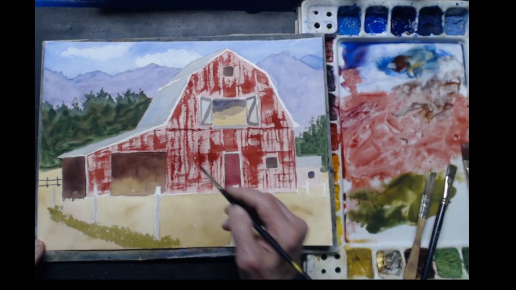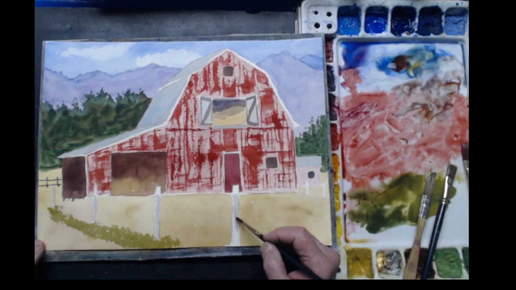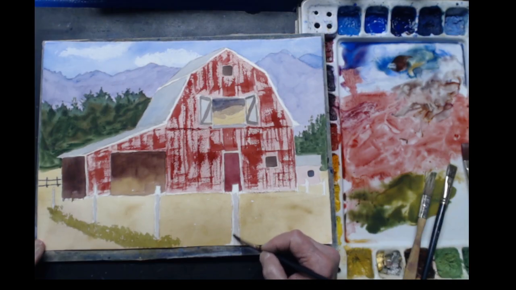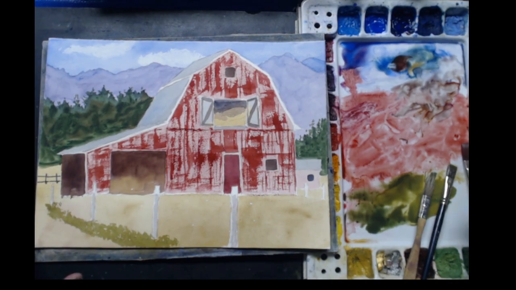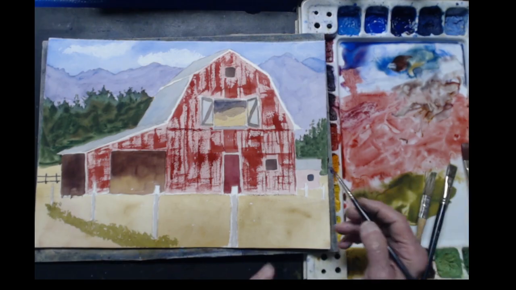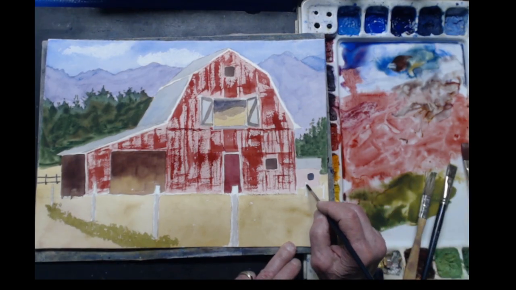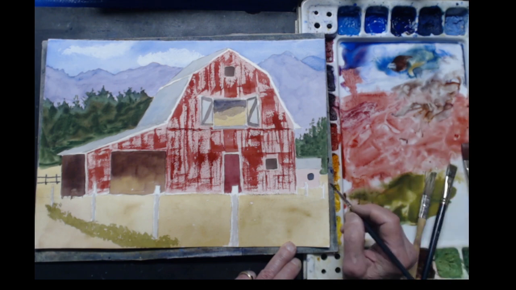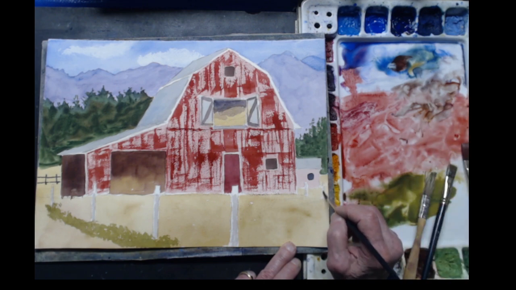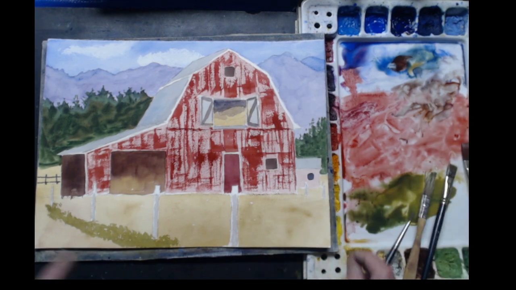So a little bit of gray all around, so that there's a little bit of unity here. Put a little gray down here in the foreground on these fence posts. A little hint over there.